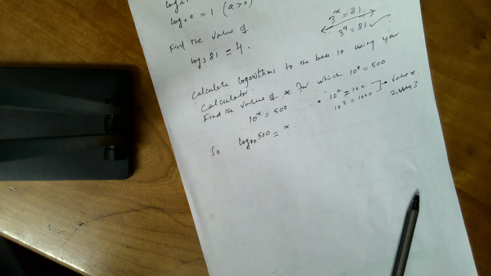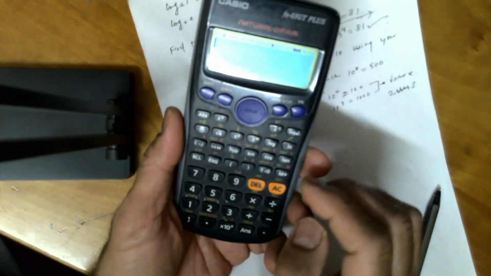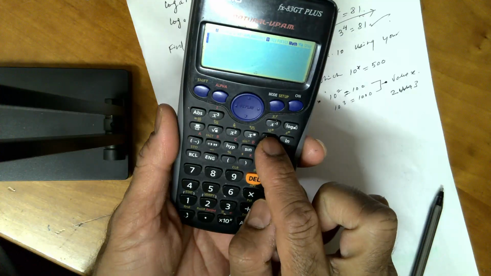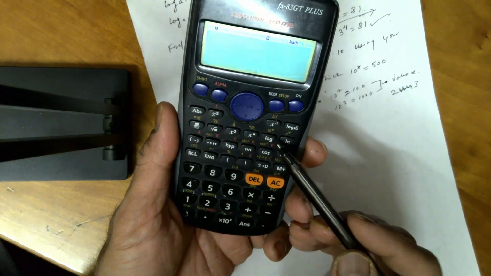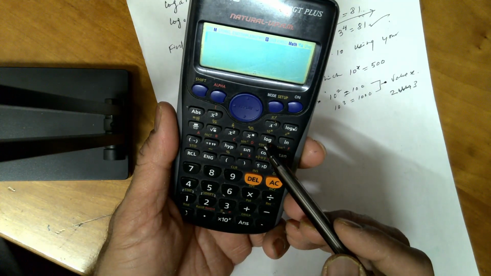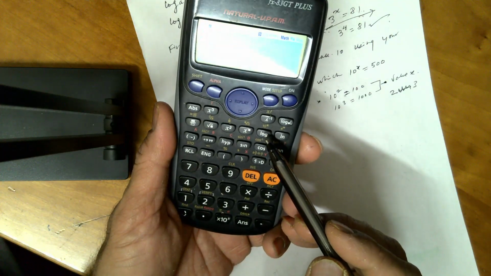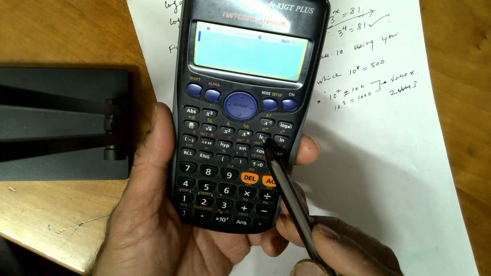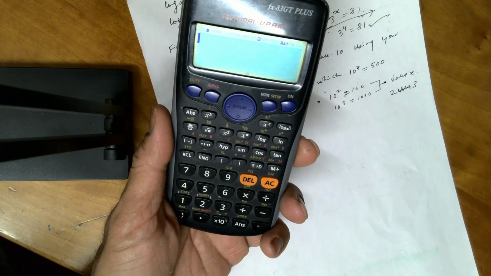Now just use your calculator, I hope you can see this one here. This button here is your base 10 logarithm. You also have a logarithm where you can change your base as well. However, here we will use this logarithm, which is by default, and you see here it says 10. So that's the base 10. This is what we will use.